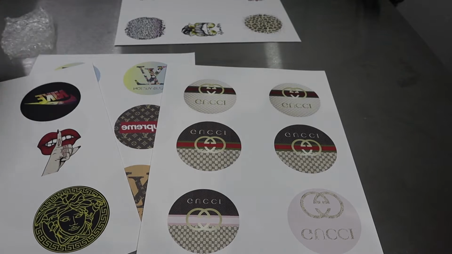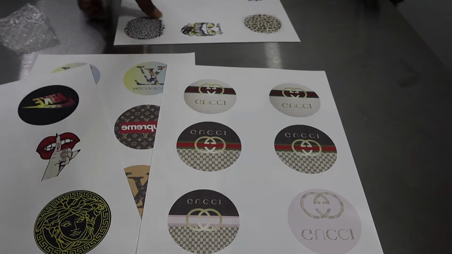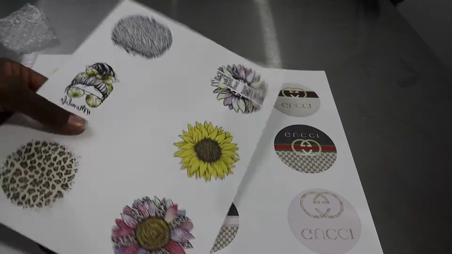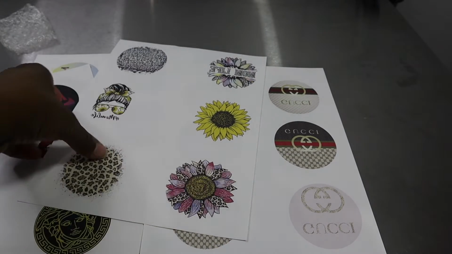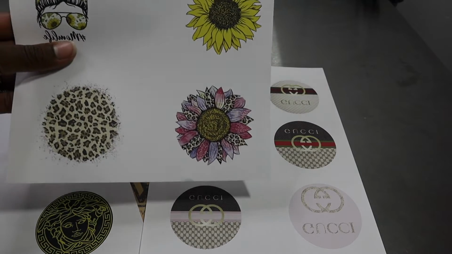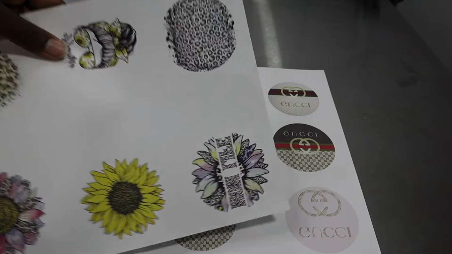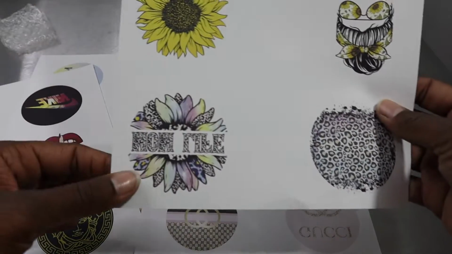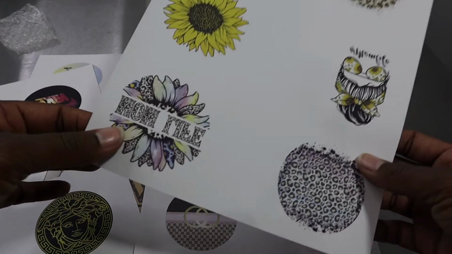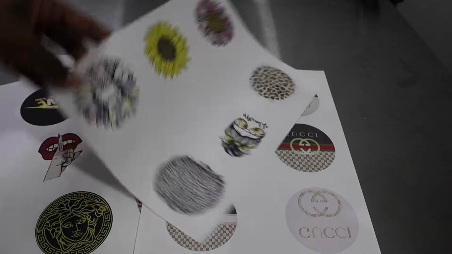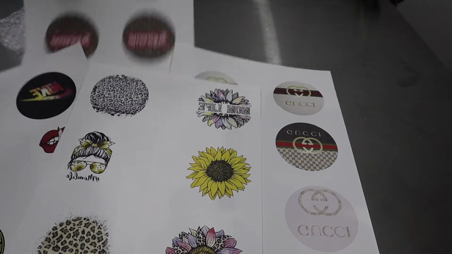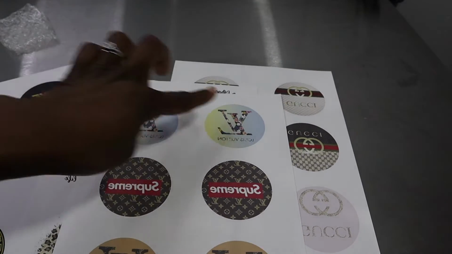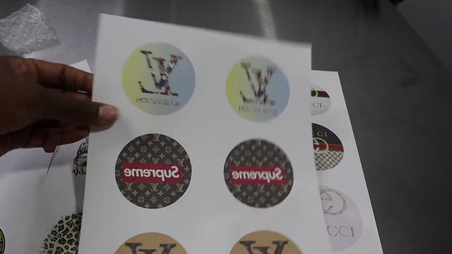I know that these, especially this one, look dark and dull looking, and the sunflower, and especially this one too. They look dark and dull, but it's really going to pop once that heat is applied to it. These two with the colors in them, I just love the ones with the colors.